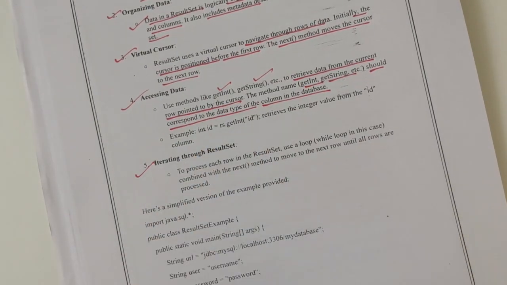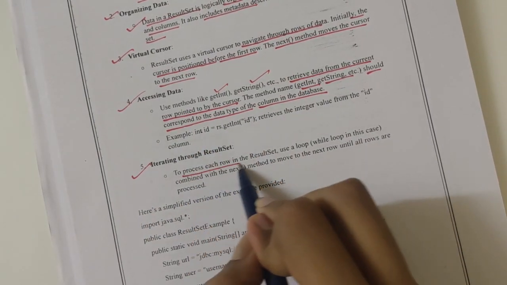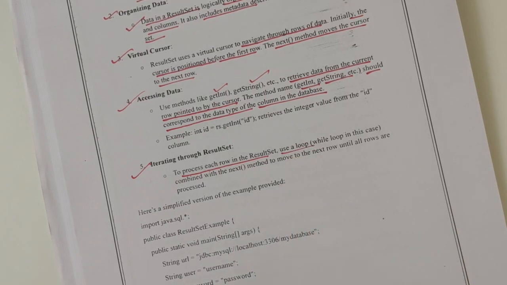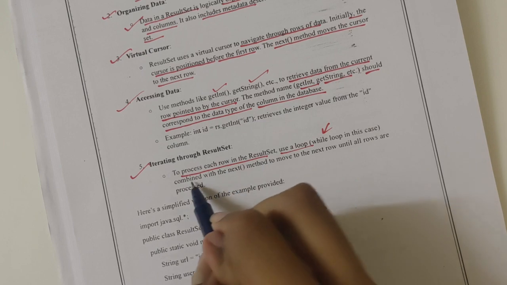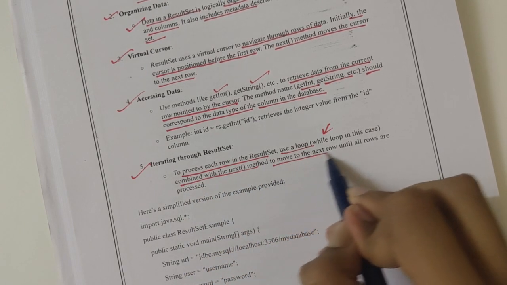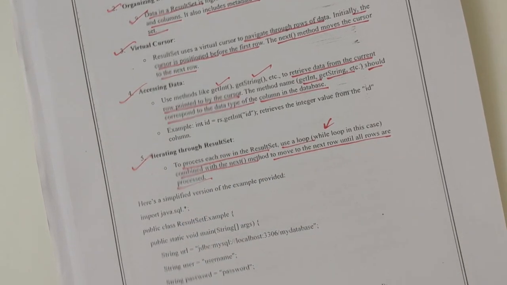Next is iterating through the ResultSet. Iterating means processing each row in the ResultSet, and we use a loop for that. Basically we use a while loop, which can be combined with the next method to move to the next row until all rows are processed. Let's look into this code.